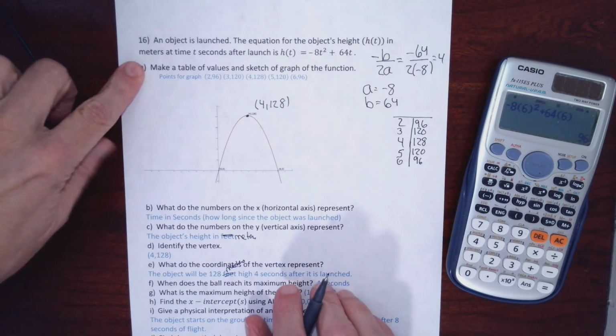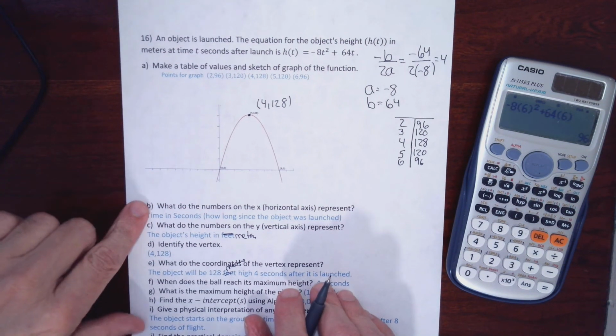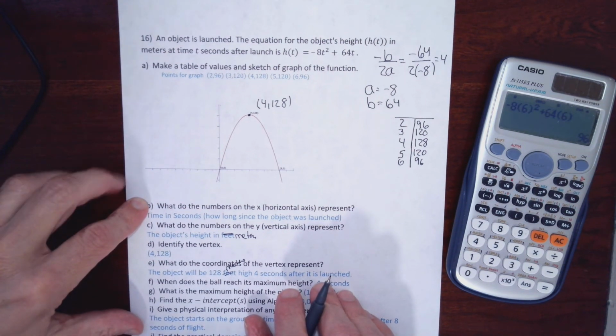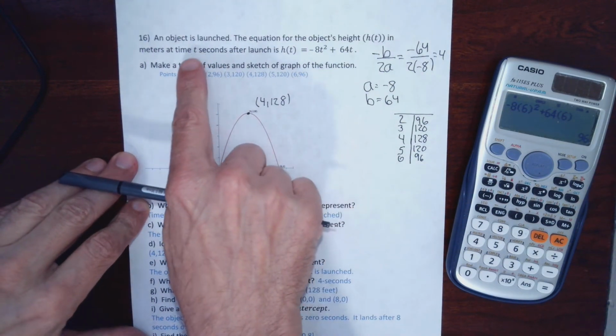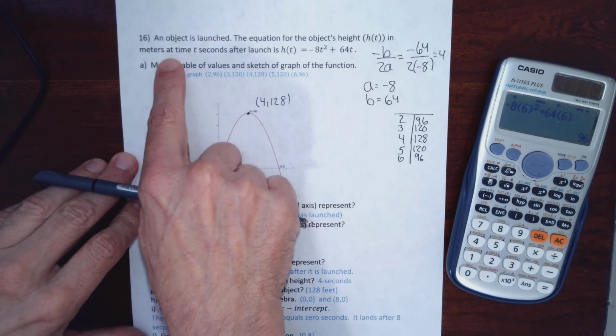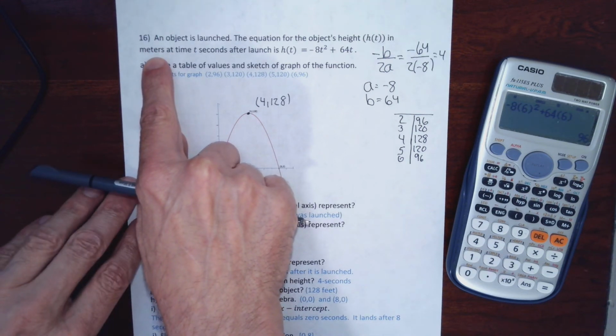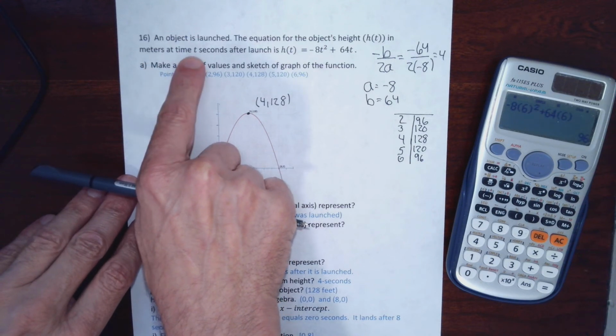So I made a table. Here's the points. I sketched a graph. What do the numbers on the x-axis represent? Well, it says the function gives the height in meters. I mistakenly thought it said feet, so some of my answers down here need to be improved. Gives the height in meters after t seconds.